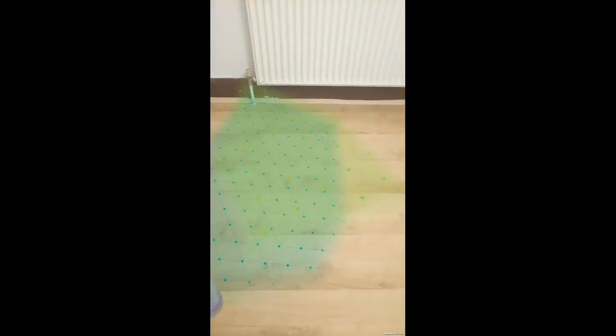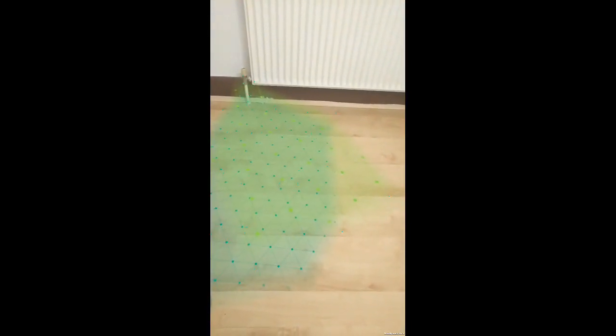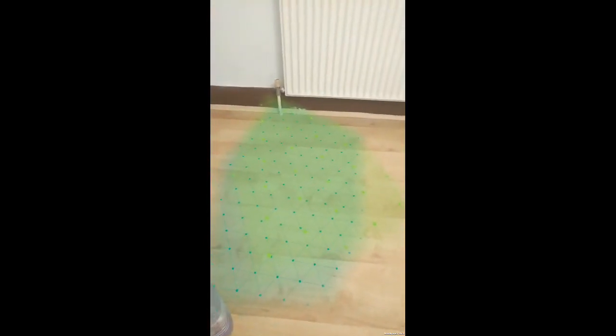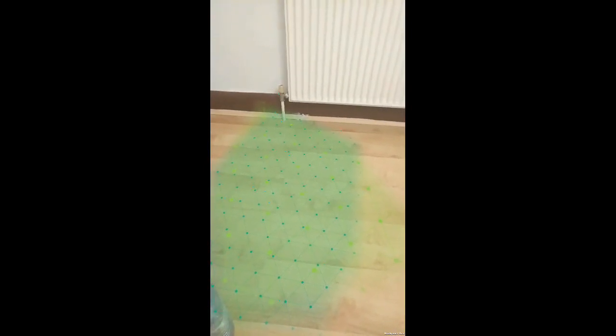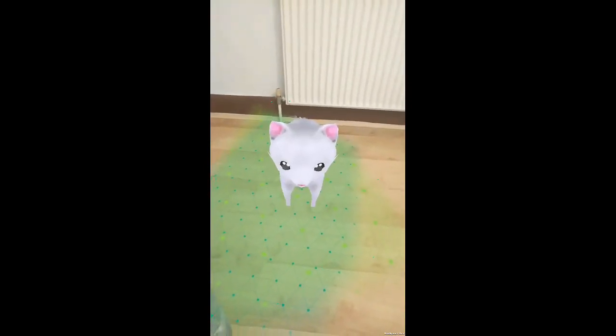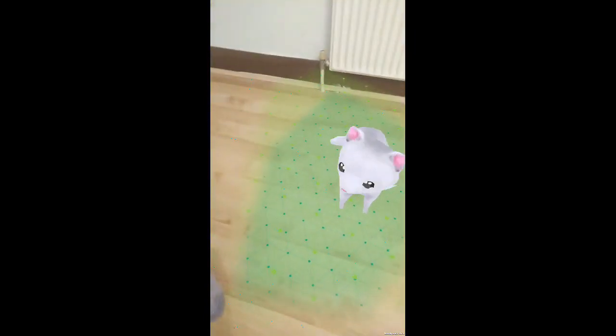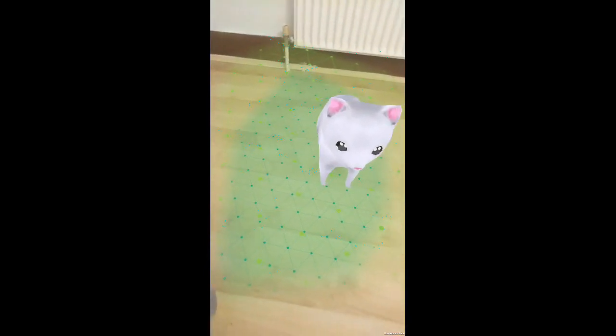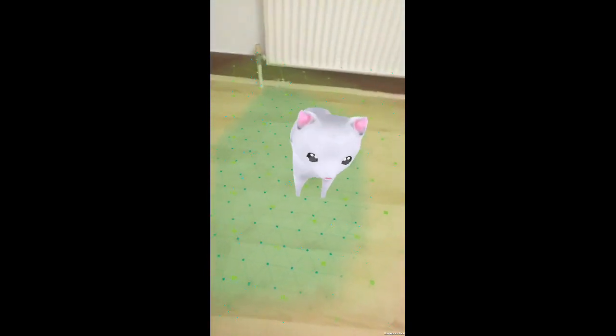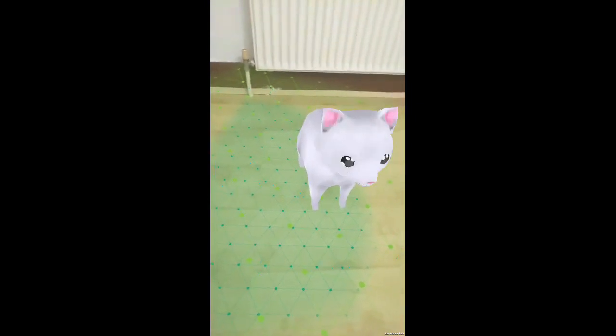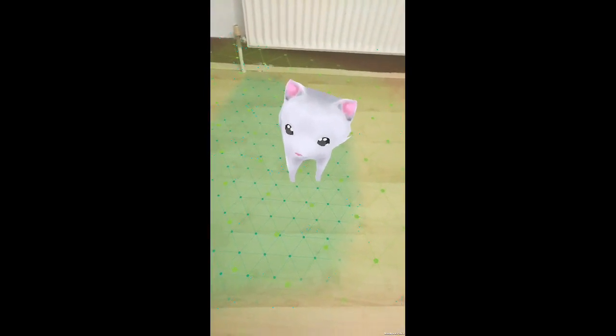So here we are again. We are running on the phone, and I'm going to tap on the screen, and hopefully we should get to see the cat. Bingo, it worked. I am so happy about that. And we can see he's moving, well, he's looking left and right. Now the AR isn't working great, but that's probably because my floor hasn't got many key points on it, since this is quite a flat, quite empty floor. But this is definitely working, which is great.